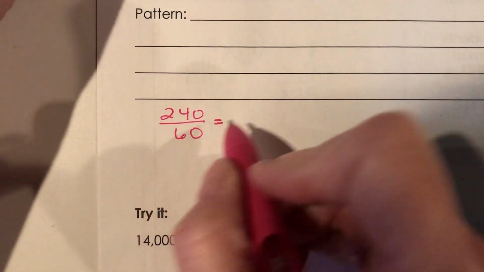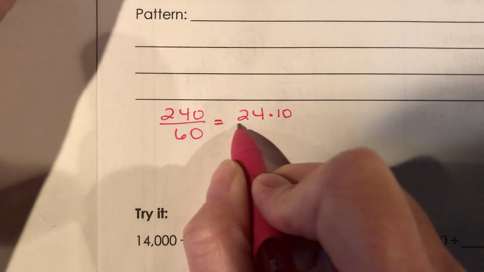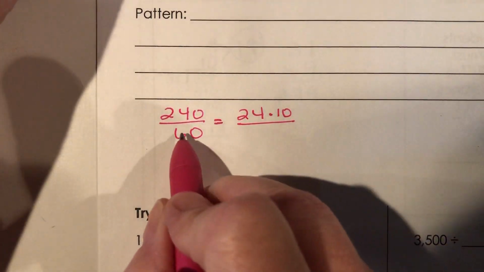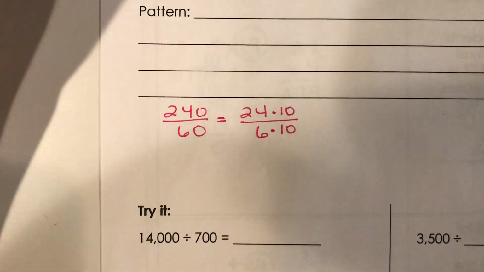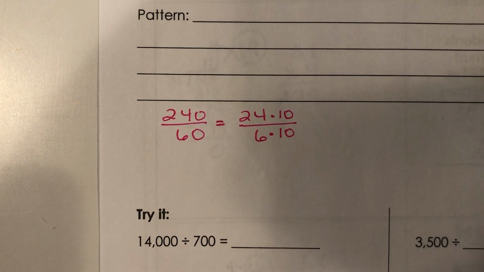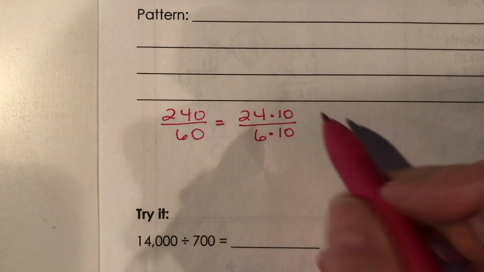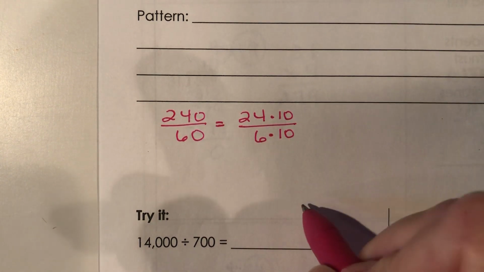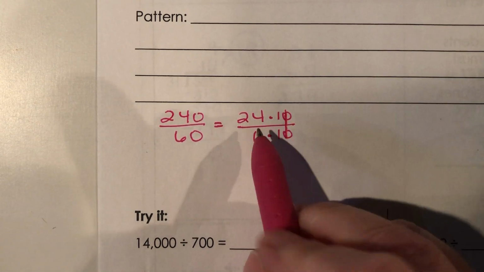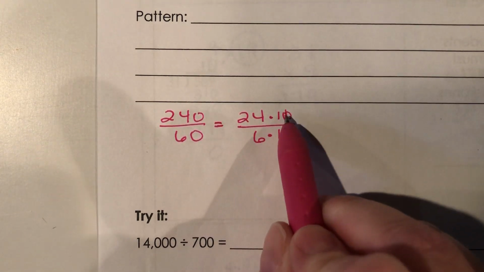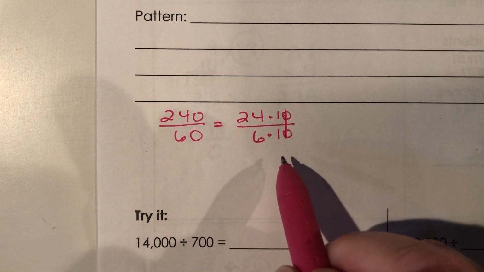When you have 240, isn't that the same as 24 times 10? Yes, it is, because 24 times 10 is 240. And 60, I could write that as 6 times 10, couldn't I? Now let me ask you this. What happens when you divide a number by itself? It doesn't equal 0. What's 10 divided by 10? How many groups of 10 go into 10? The answer is 1. And when you only have 1 left, 24 times 1 is 24, and 6 times 1 is 6. It's kind of like it cancels out, but it becomes 1.